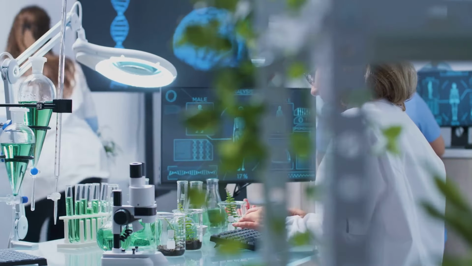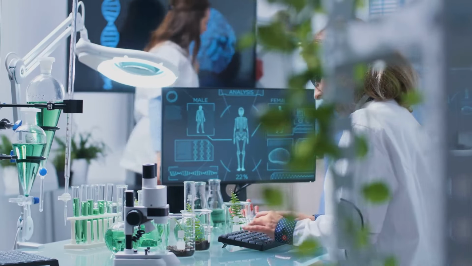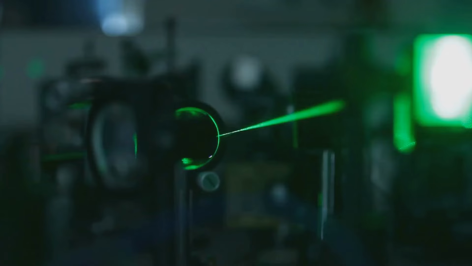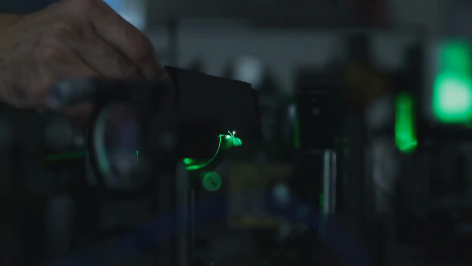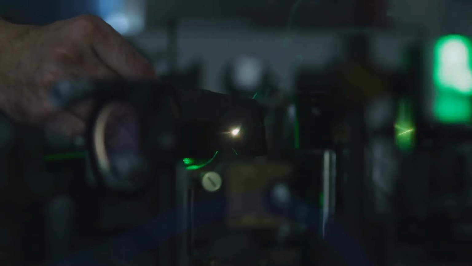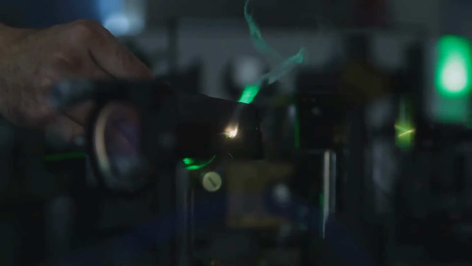Another exciting direction is the development of novel experimental techniques to manipulate and control these systems with even greater precision. This could involve using lasers to trap and guide droplets, creating artificial potentials to study their behavior, or developing new imaging techniques to visualize their wave fields in greater detail.